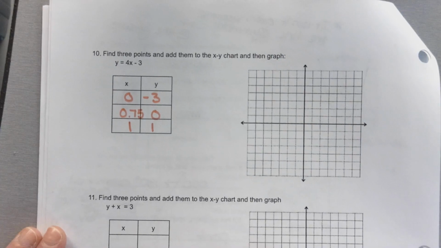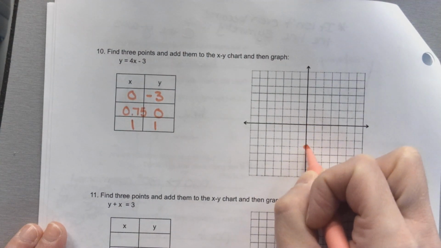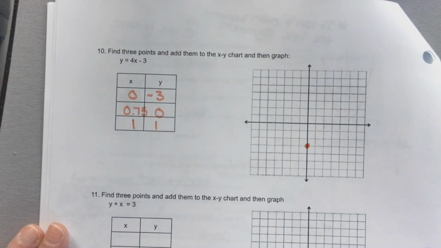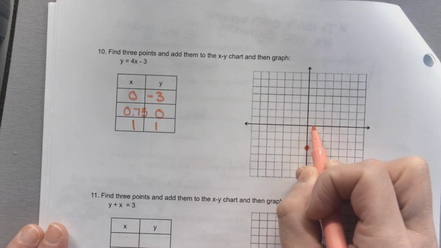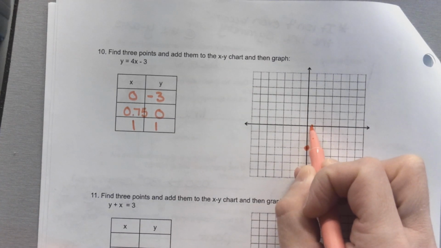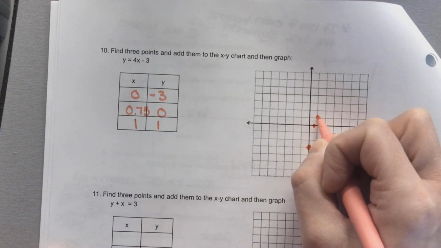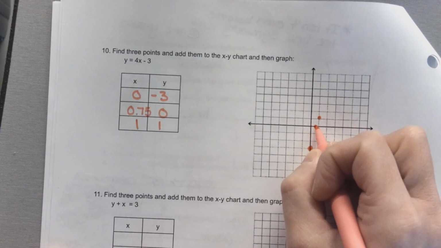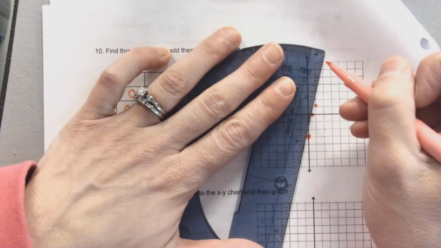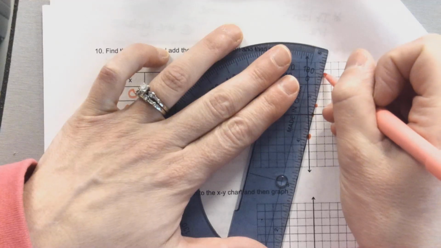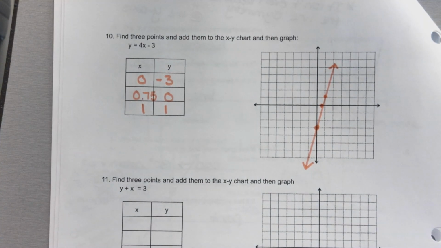All right, here we go. So let's graph. So remember, this is over 0 and down at 3 because it's -3. This is over 0.75. So we're not quite at 1 yet. And we're at 0. And then we're at 1, 1. So our graph kind of looks like this. And then I always have the straight edges if you'd like to use them. Make a nice straight line. And there it is.